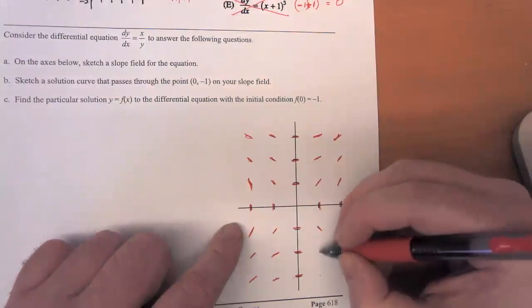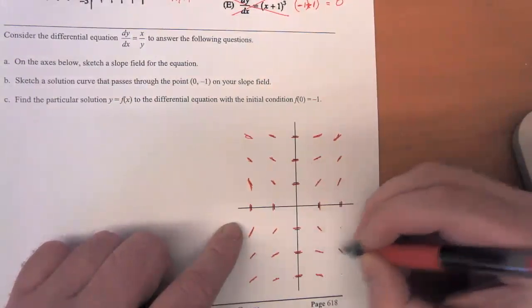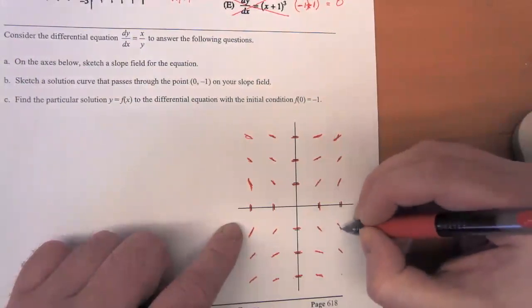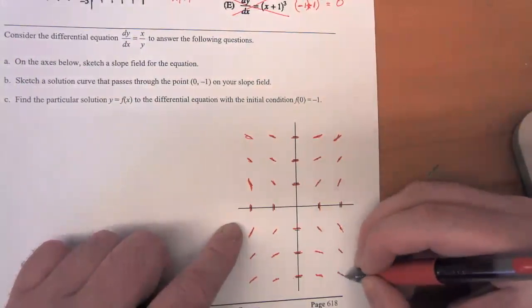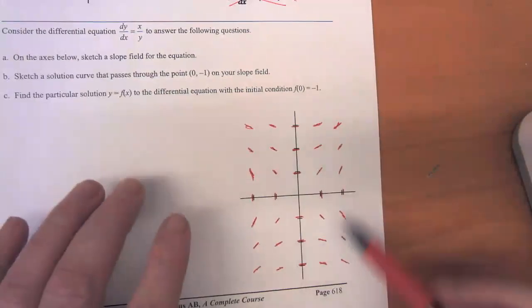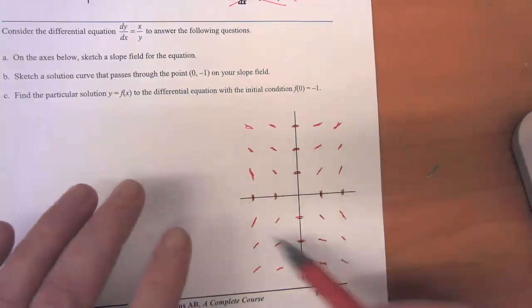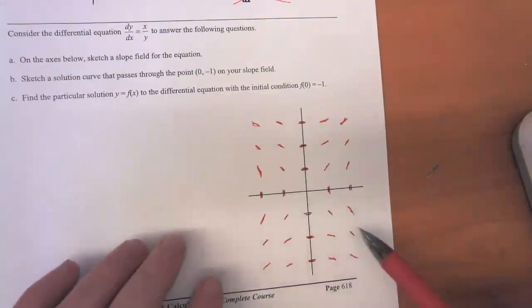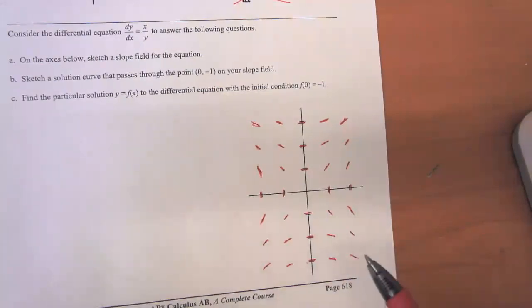You can see that I am not losing much sleep over how precise or not precise I am. But this is the kind of thing that is demonstrating an understanding of the way it looks. And so you can see we kind of have interesting shapes here.